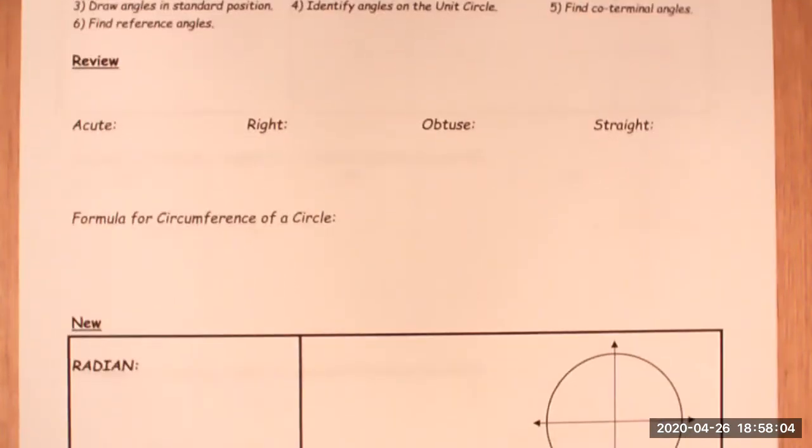In section 7.1, we were looking at SOHCAHTOA, which focused on acute angles in right triangles. And we're going to continue now, and we're going to be looking at all the angles around a circle.